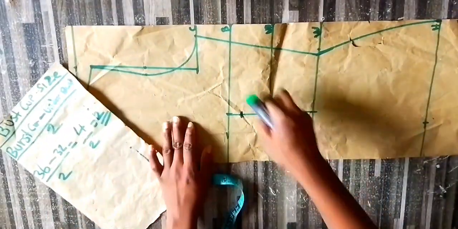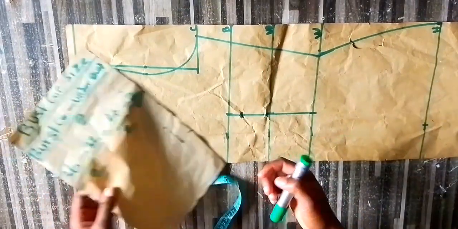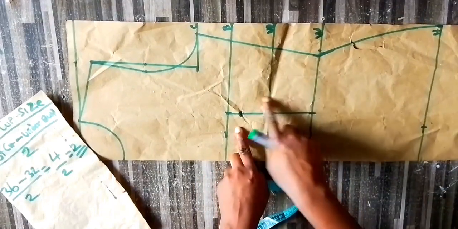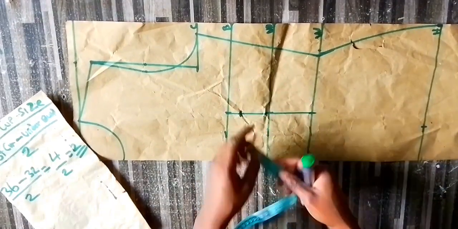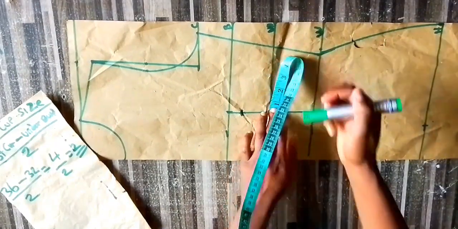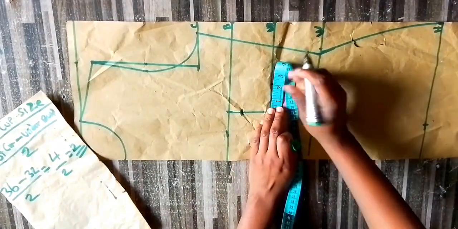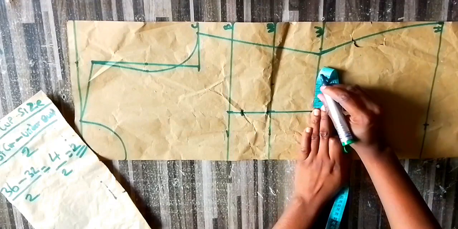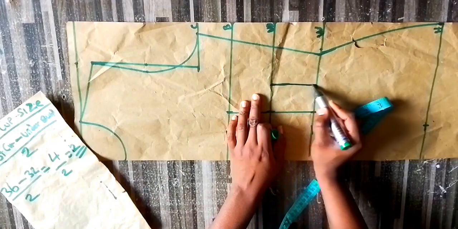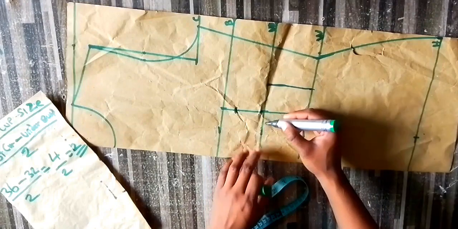Guys, please, this is not for all bust sizes. Yours might be 3, yours might be 2.5, it might be 1.5, so it depends. So these 2 inches I got now, I'll place it like so. Just mark 2 inches from just the way I'm placing my tape. Yours might be 1.5, but me, I mostly use 1.5 anyway. I don't normally use 2 inches. It's kind of big for me.